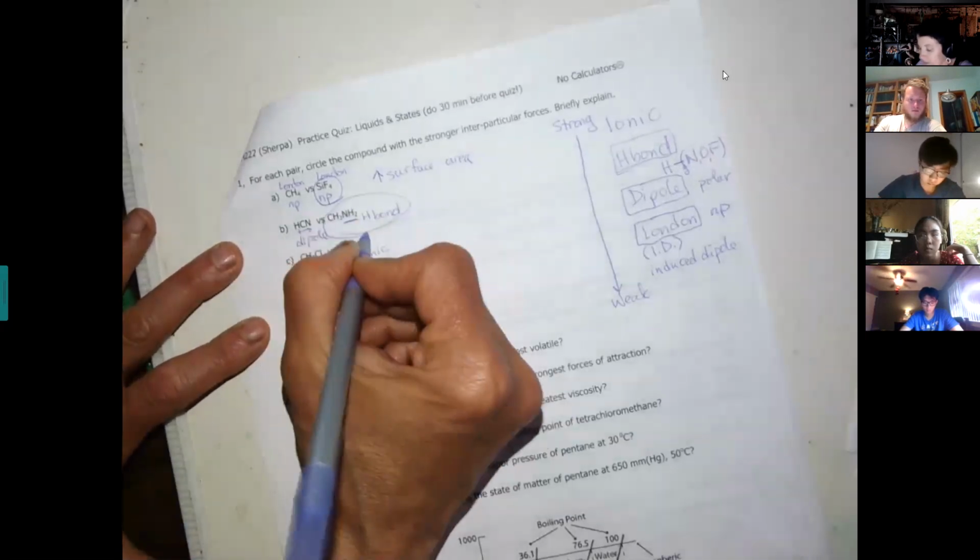All right, if they're both London, you pick always the bigger one, so larger surface area. You only look at surface area for London. For the other ones, you're looking at the polarity. And so on B, the nitrogen is pulling, so this is definitely polar, so we say dipole versus H-bond, and the H-bond always beats the dipole. It's a very strong dipole.